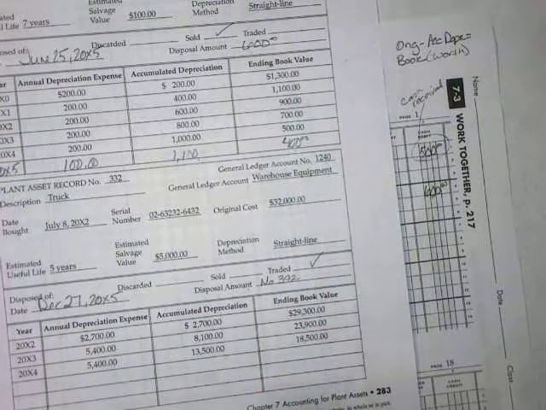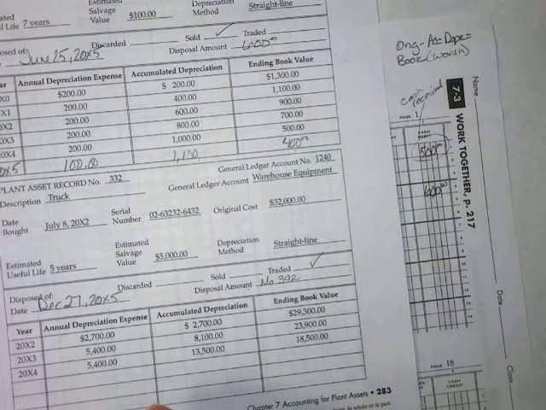Okay, and I'm thinking we need to do another plant asset record. Let's see, 392 for the new truck.